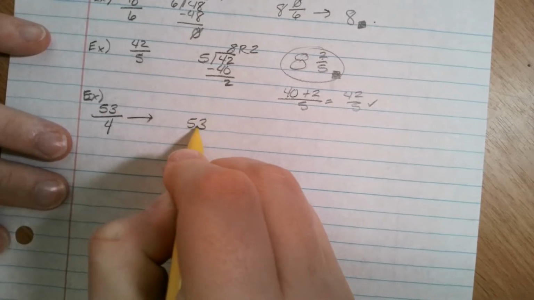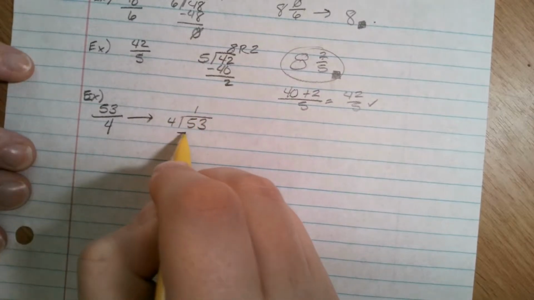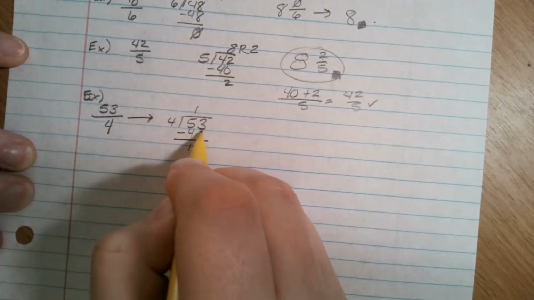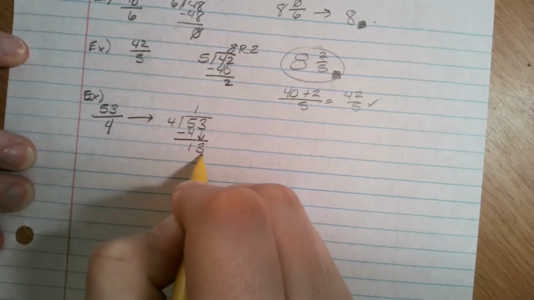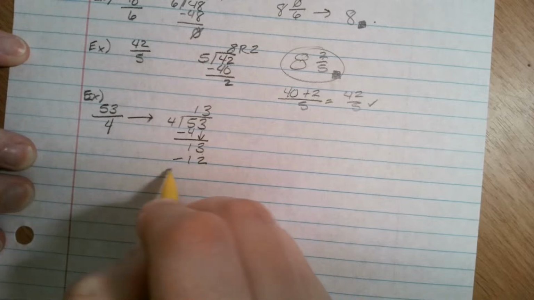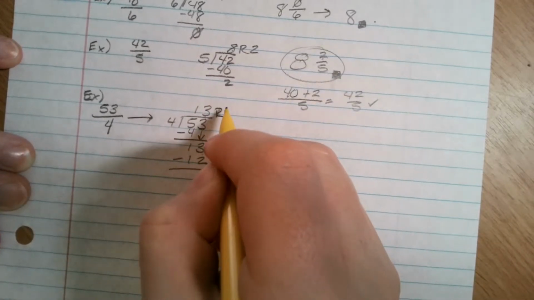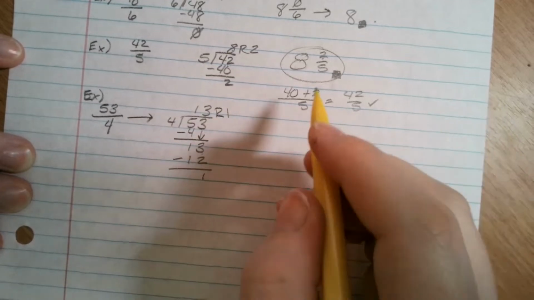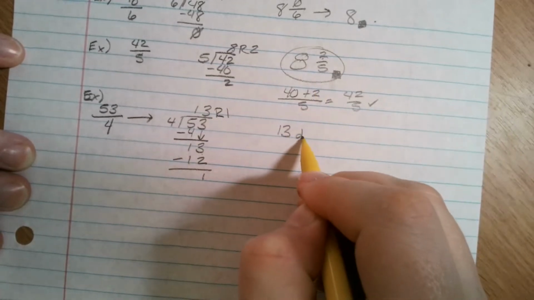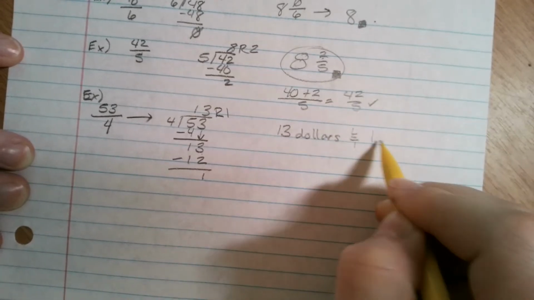So that is 53 divided by 4. 4 can fit into 5 once. 4 can fit into 13 3 times, leaving a quarter left. So that means we have $13 and 1/4.